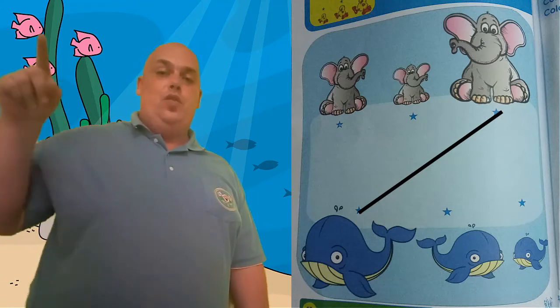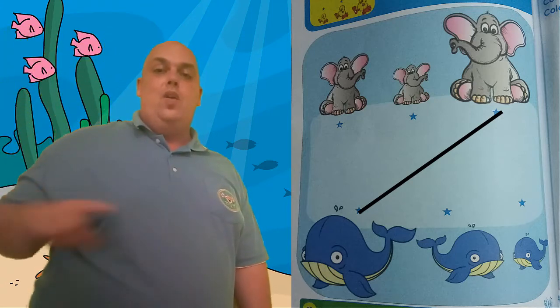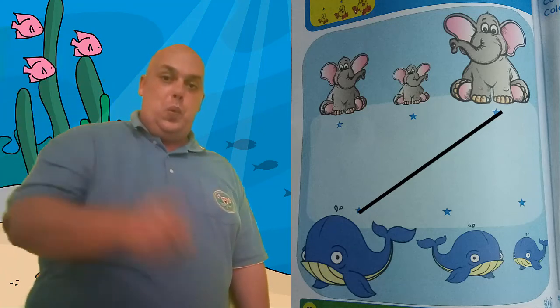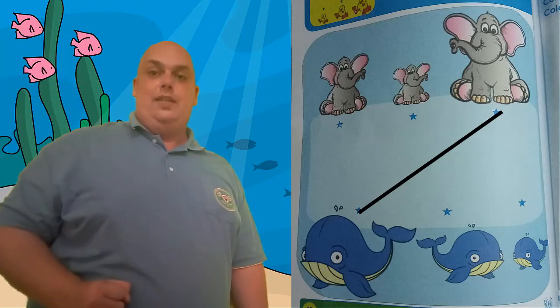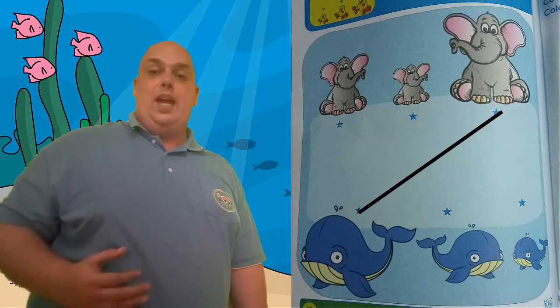Yes? So don't draw lines from elephant to elephant or from whale to whale. You can only draw lines from elephant to the whale. Understand? Okay, so let's go to the next page.